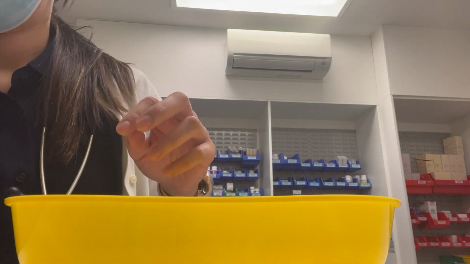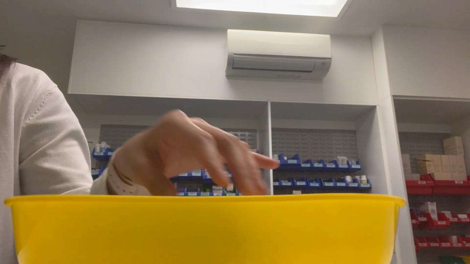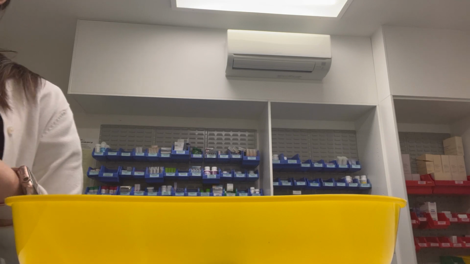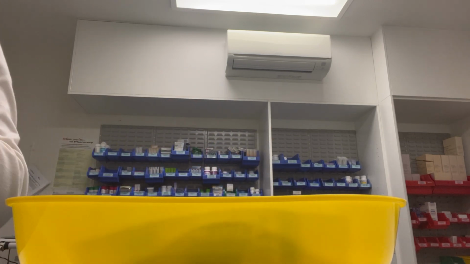Here I am preparing the things I need for getting bloods. During the weekend, there's no phlebotomist in this hospital, so I would be the one to take bloods on patients who need them over the weekend.